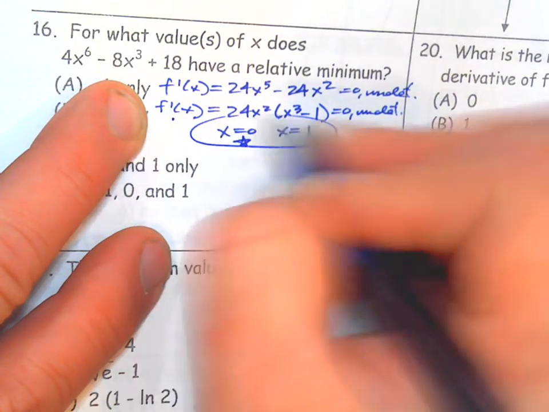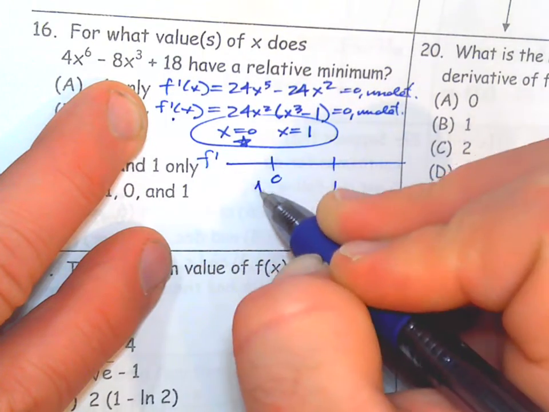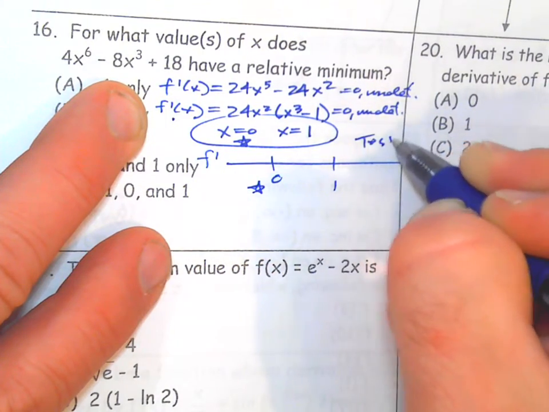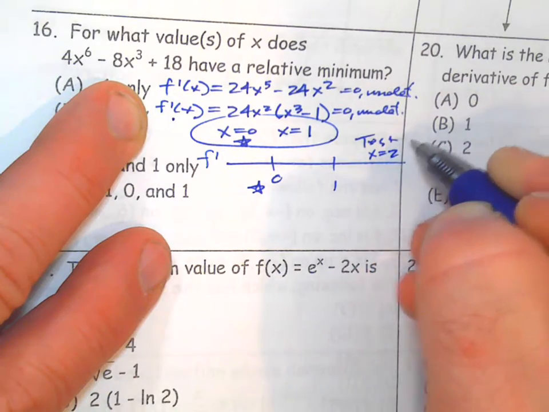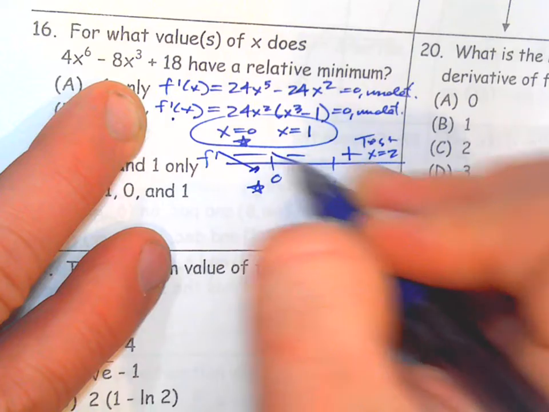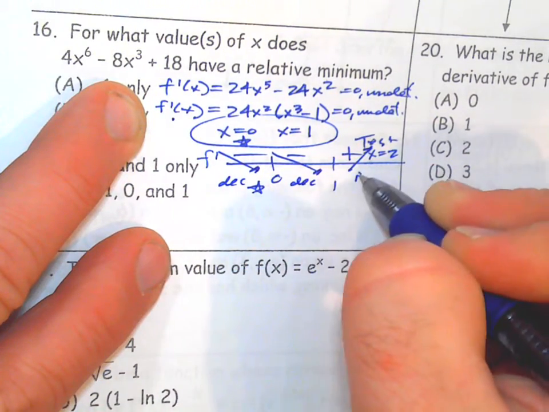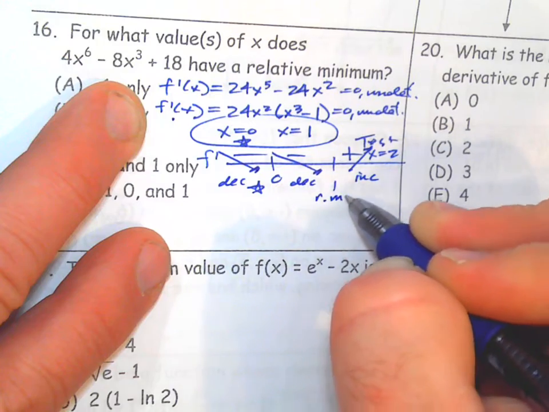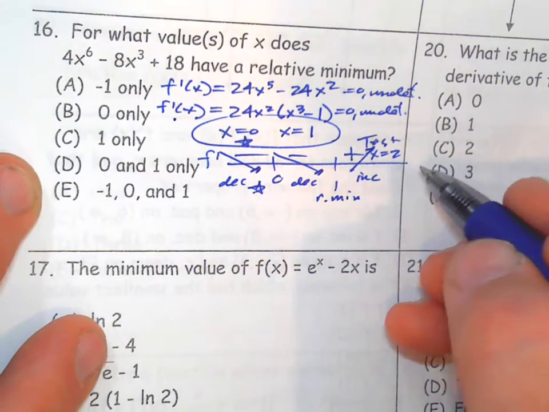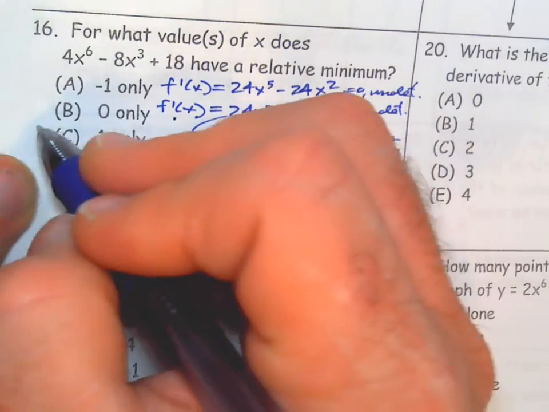That's going to bounce. Line check, 0, 1. Test the value x equals 2. Positive, negative, negative. Decreasing, decreasing, increasing. Relative min, neither. So we want the relative min. That is the x value 1.